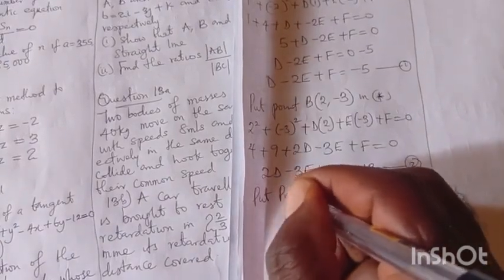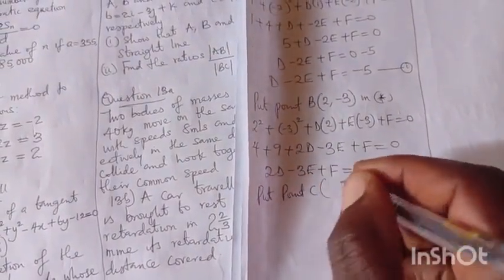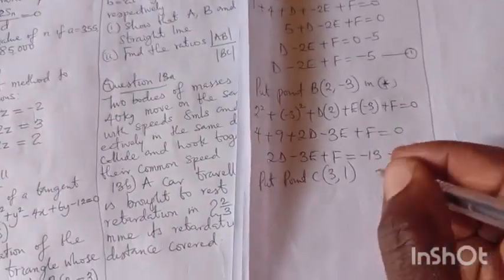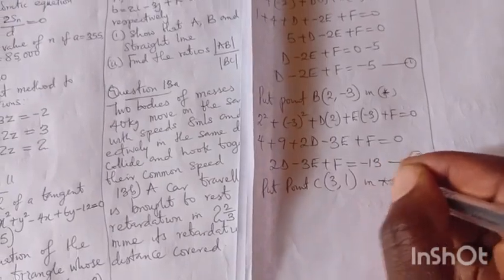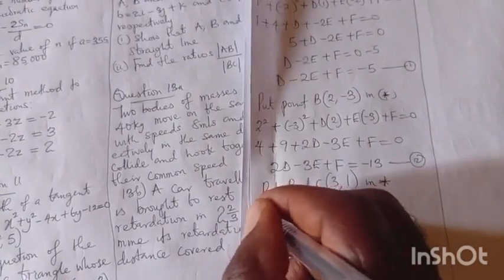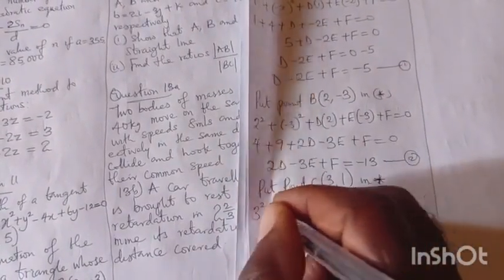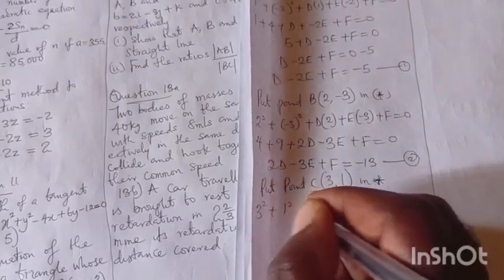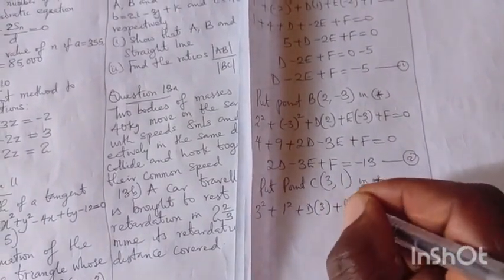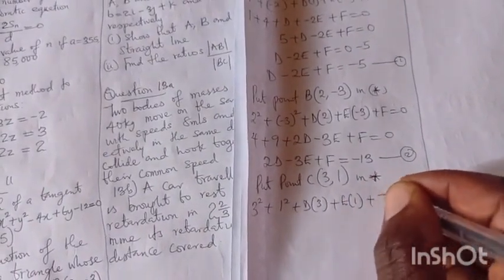Put point C, which is 3, 1 in equation star again. So wherever I have my x, I replace, that is 3 square plus 1 square plus d bracket 3 plus e bracket 1 plus f equals 0.